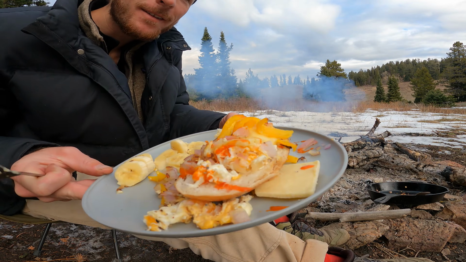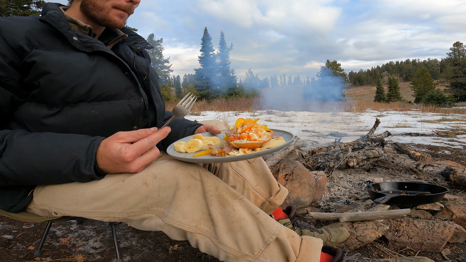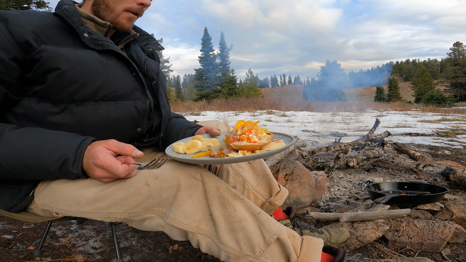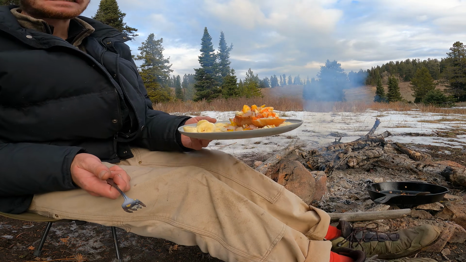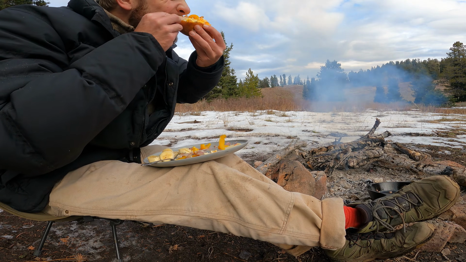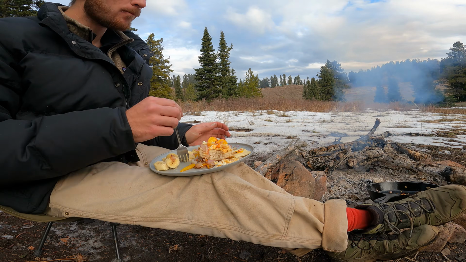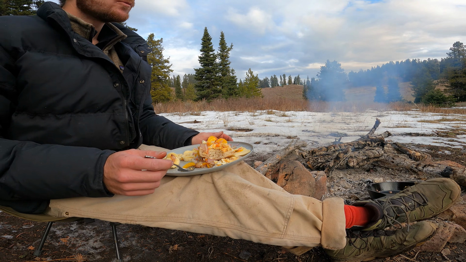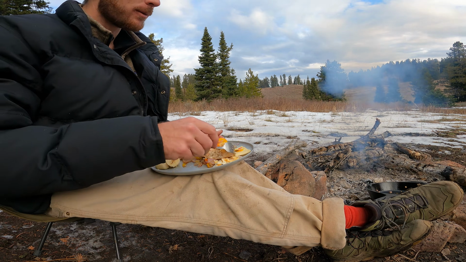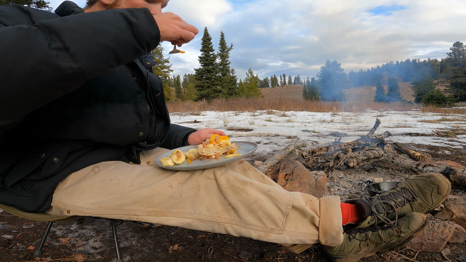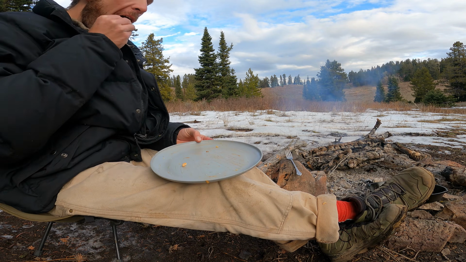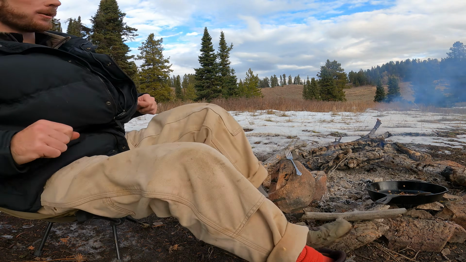Pretty solid effort. Sourdough, 2 eggs, some sauteed onions, bell pepper, a little bit of Dubliner cheddar cheese, hot sauce, sea salt. Take a big bite, excuse me. That is good. I did a lot of walking and sawing of wood yesterday, and I can tell because I'm really hungry right when I woke up. Nice. Gonna be a good day, baby.